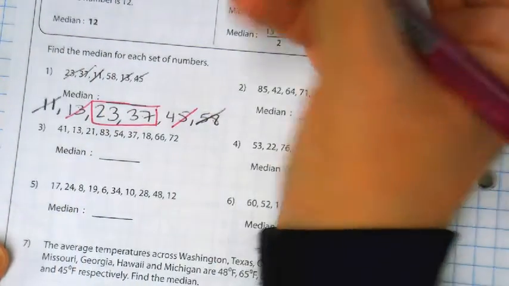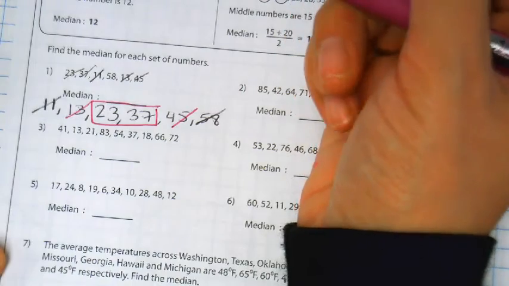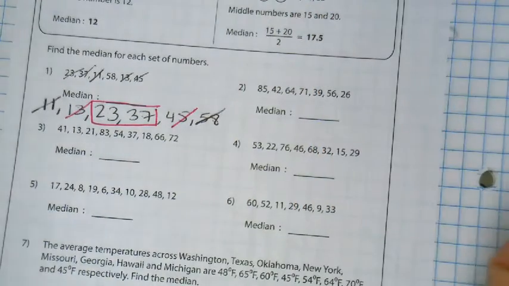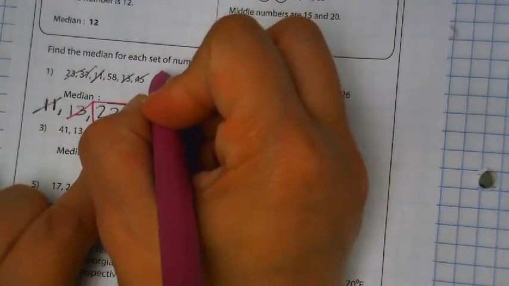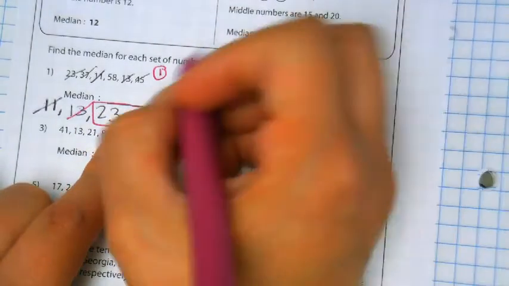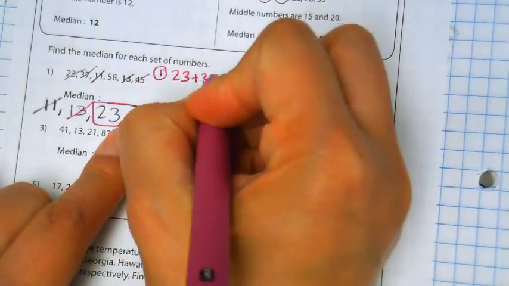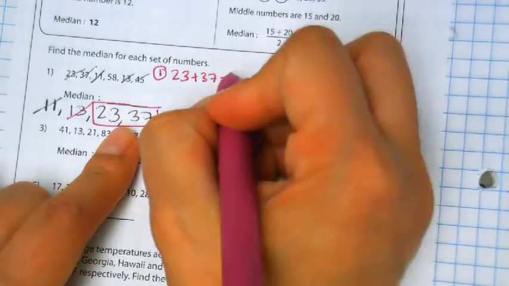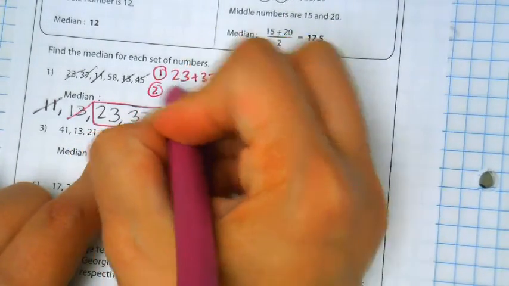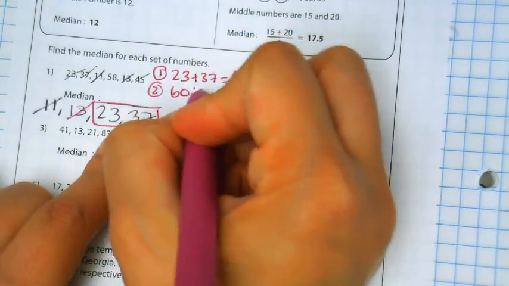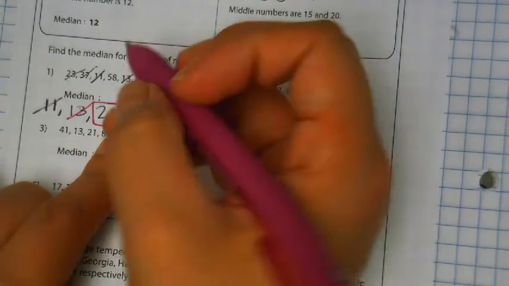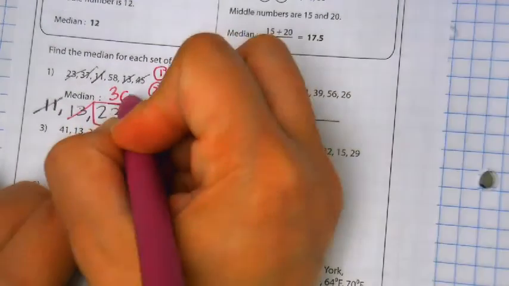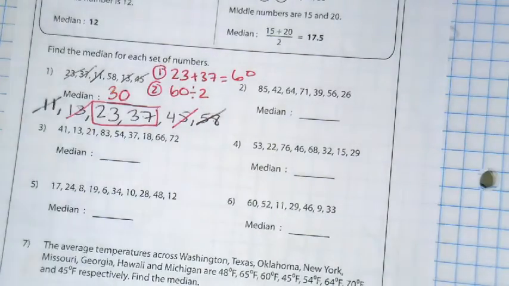Okay, so I'm going to show my work so students understand. If you're ready to go ahead and move on to number 2, and then when I say the answer, you just go yay or nay. So first thing I'm going to do is add these two for those of you who are still struggling. 23 plus 37 equals 60. Step 2 is take 60 and divide it by 2. And what's 60 divided by 2? 30.